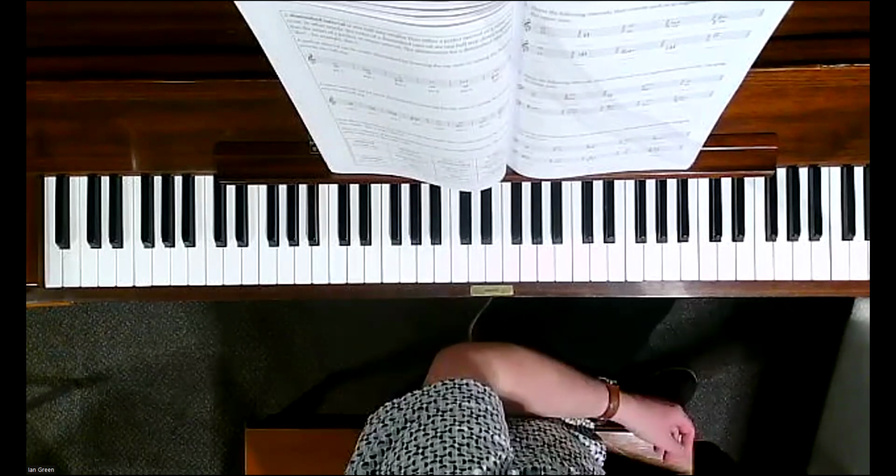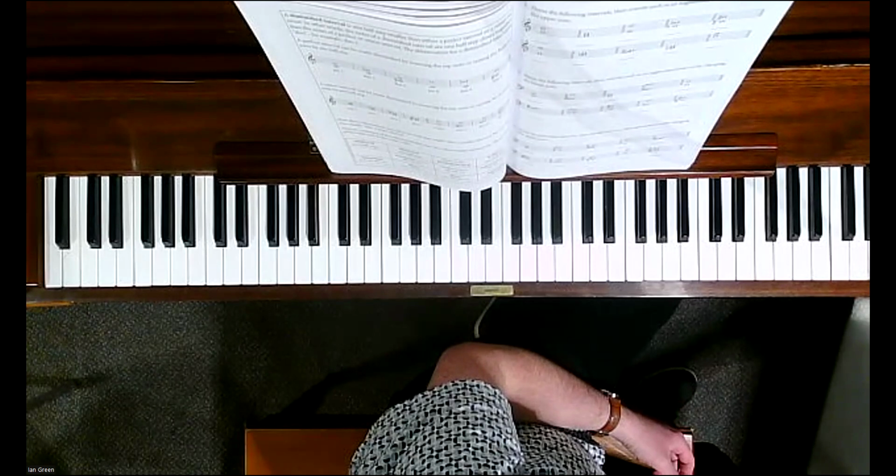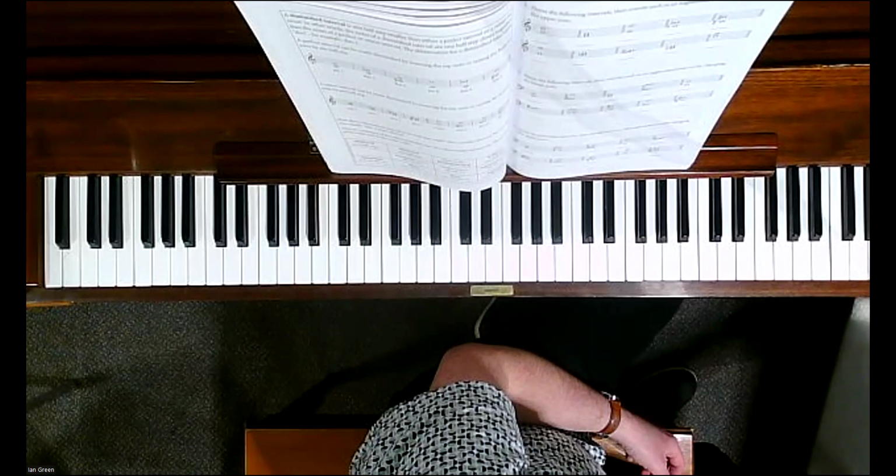So that sometimes can be a little bit confusing if you're not quite a pianist, but it's still important to match that on paper and make sure that you're using the correct accidentals to change the notes accordingly.